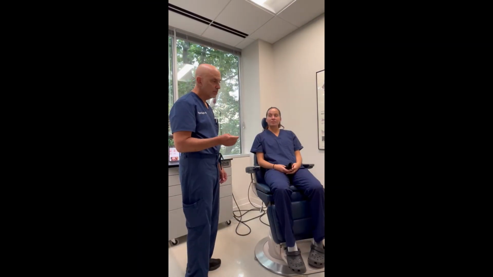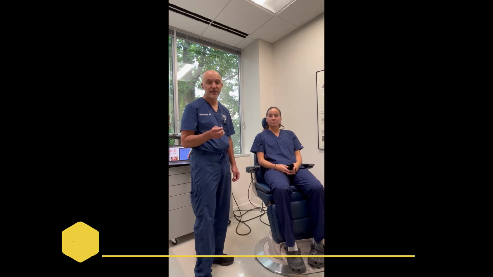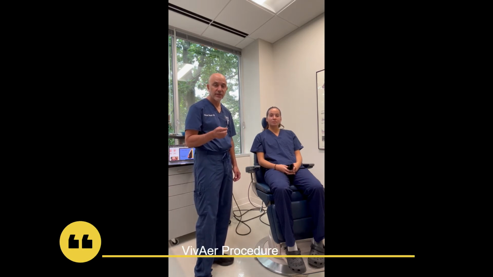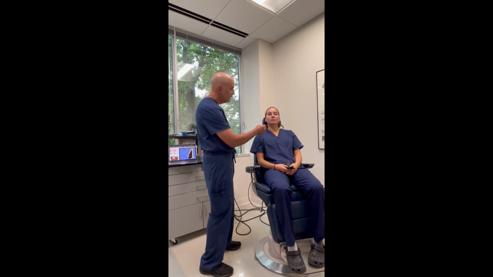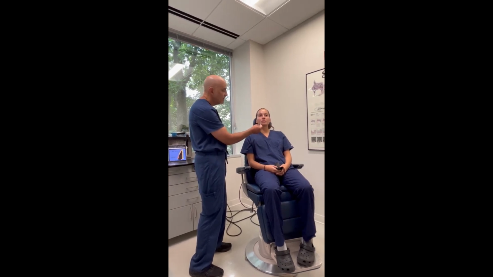What we're talking about now is the VivAer procedure, and what it does is it uses radiofrequency to reshape the upper lateral cartilage. We do that generally as an office procedure, and we first put some anesthetic on a piece of cotton in the nose. We leave it sit for a little while, and it makes it anesthetized so that when we inject a little bit of anesthesia, you don't really feel it.